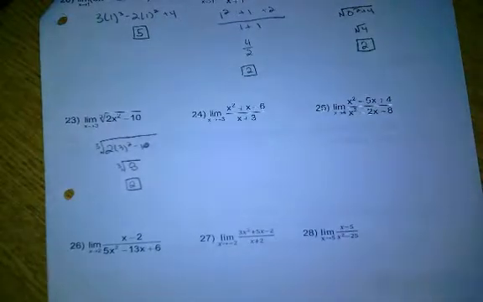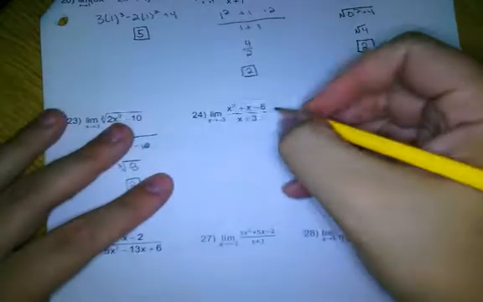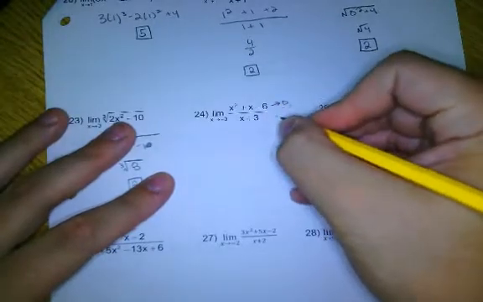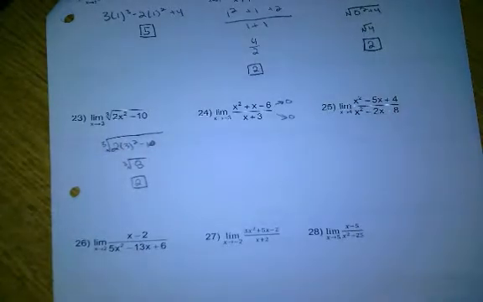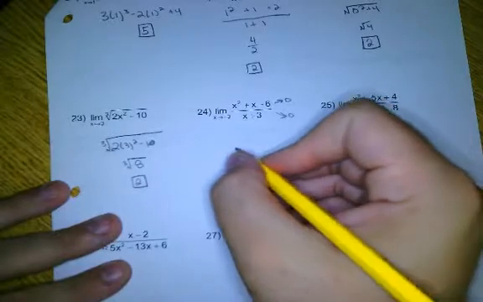Number 24. What happens if I plug in a negative 3 directly? You get 0 in the denominator and in the numerator. I use arrows, by the way, so that's 0 and that's 0. You cannot write equals 0 over 0 because that's not true. It doesn't equal that. We're going to find out what it does equal. Since there's a 0 on the top and the bottom, there's a hole of some sort. So what do we do to get rid of holes? You have to factor and cancel. So does the top factor? It should. How does it factor?